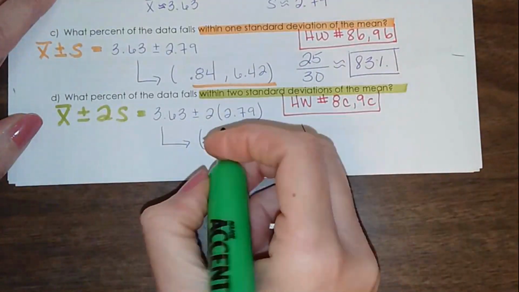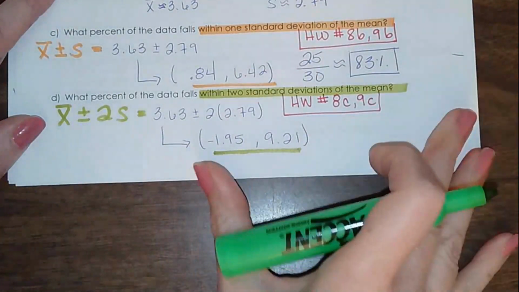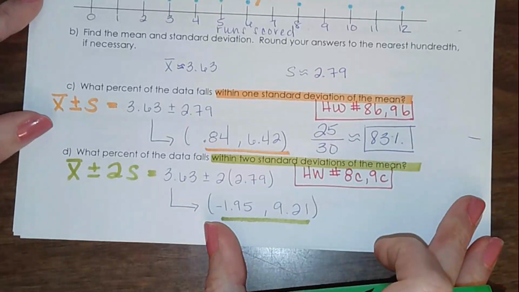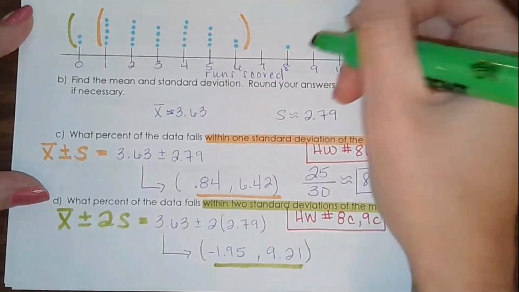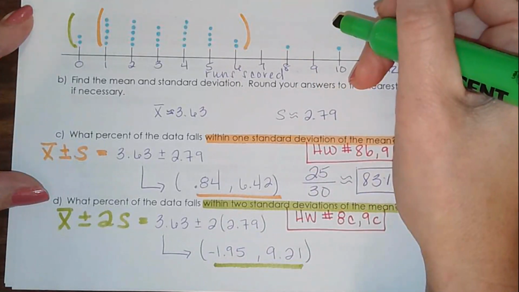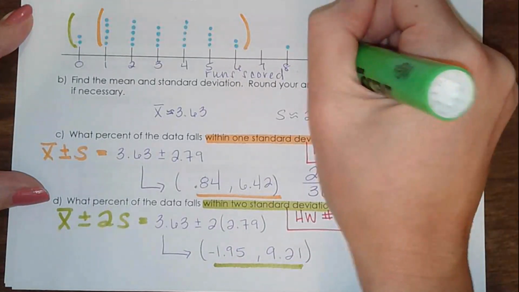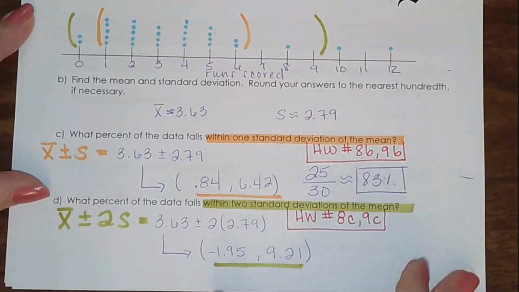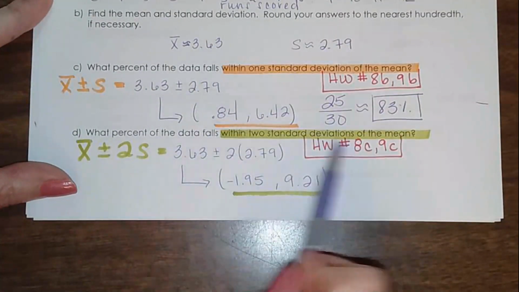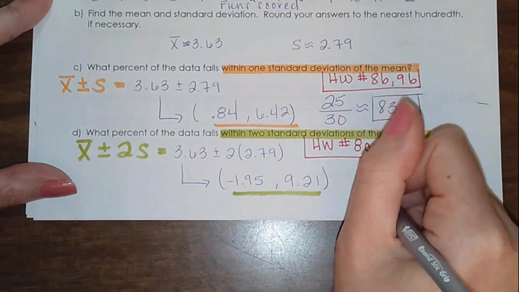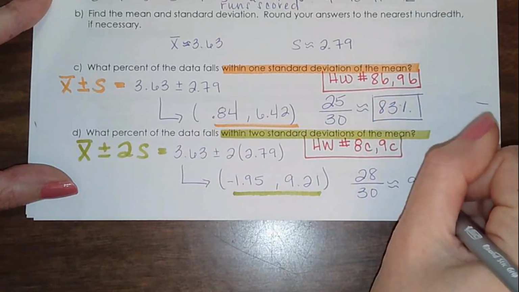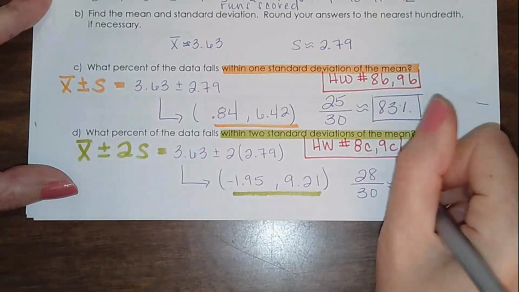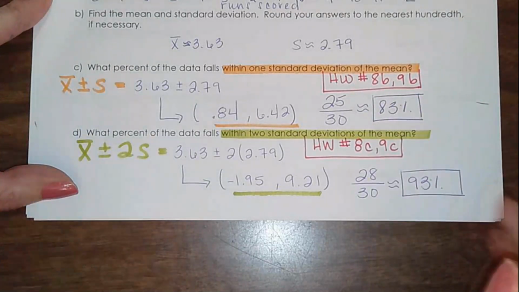So you guys, on your dot plot above, are dots at 0 in this interval? Yes. How about the dot at 8? Is it inside this interval? How about the dot at 10? No. So out of 30 dots, how many of the dots are within this interval? 28. Out of 30, which is about 93%. Questions?